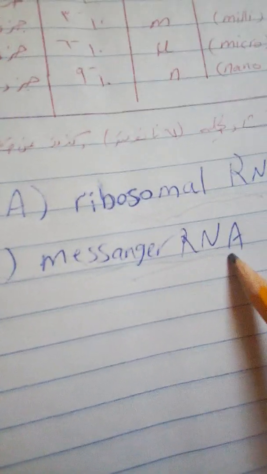Notice that rRNA, with a small r, means ribosomal RNA, and mRNA, with a small m, means messenger RNA. Ribosomal RNA is synthesized from instructions in the DNA.